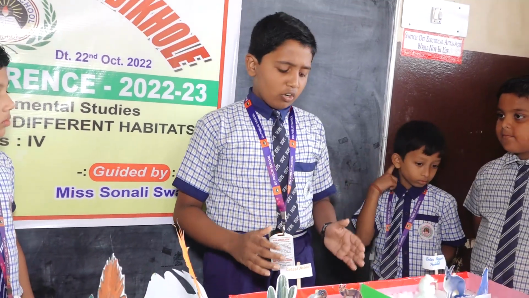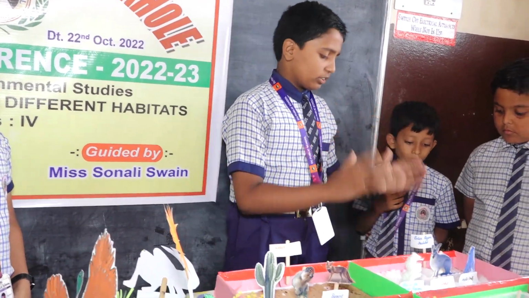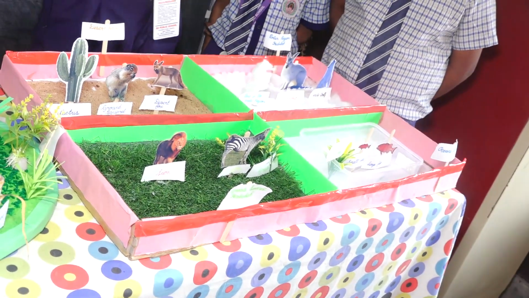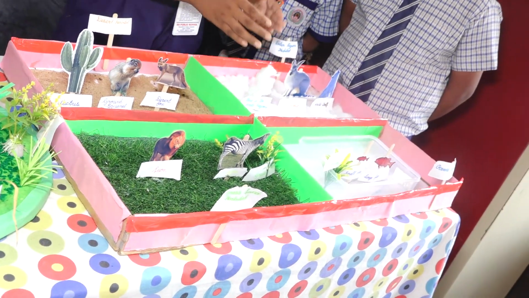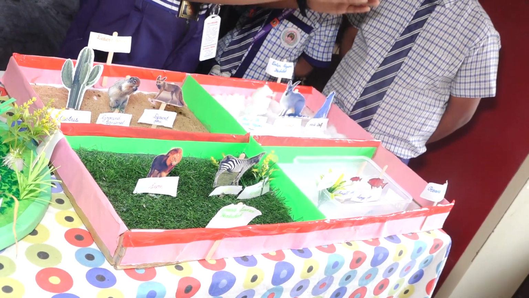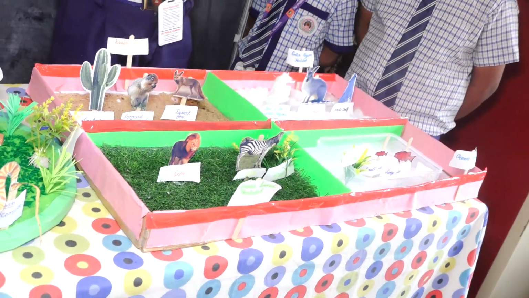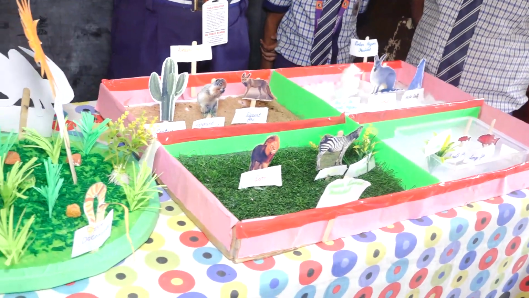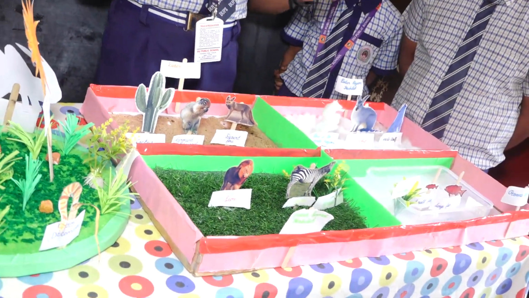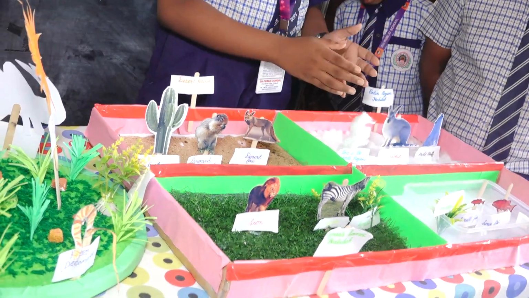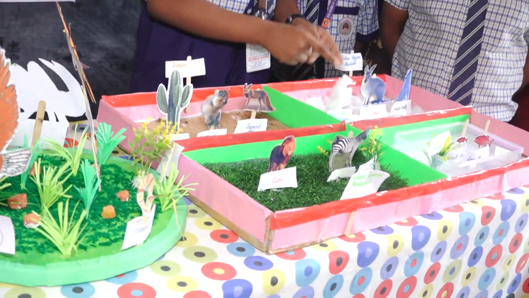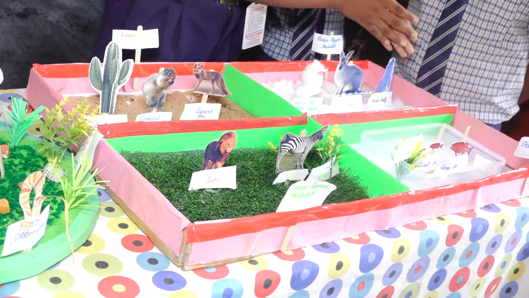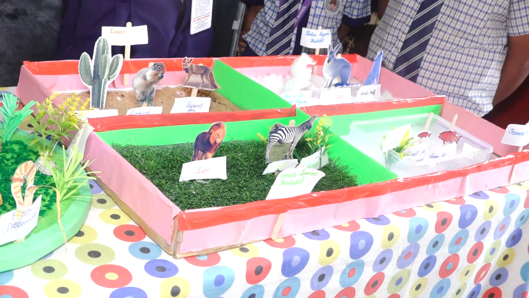Let's see the food chain of the polar region habitat. This is showing the food chain of the polar region habitat. Plants in the polar region habitat are like moss and plants of the Arctic region, and animals like Arctic rabbit, Arctic wolf, and polar bear. We all know that in the polar region the land is covered with snow and snowfall occurs. Here in this habitat, the Arctic plant is eaten by the Arctic rabbit, and the Arctic rabbit is eaten by the Arctic wolf. This is showing the food chain of the polar region habitat.